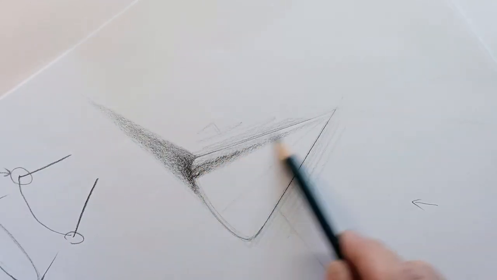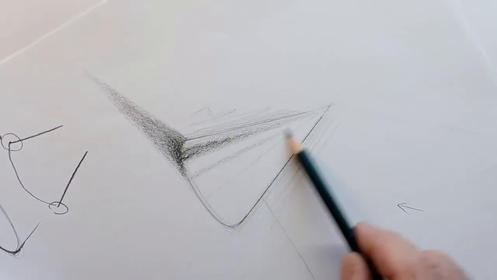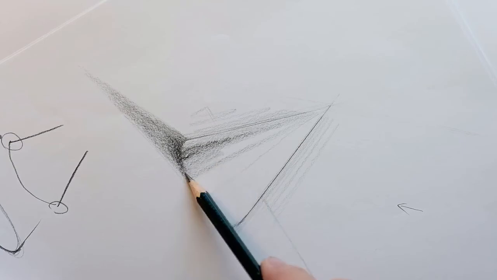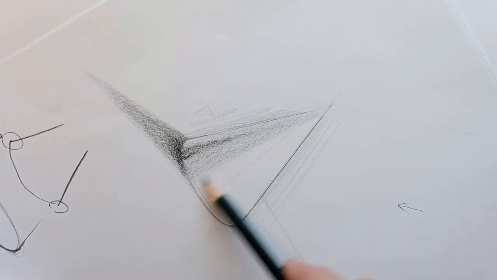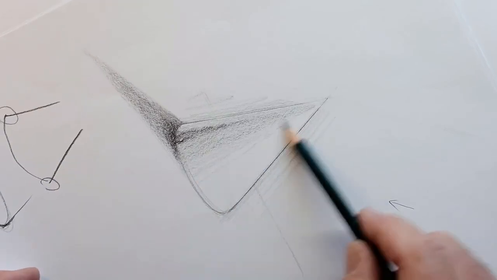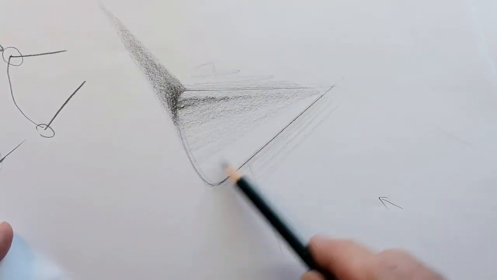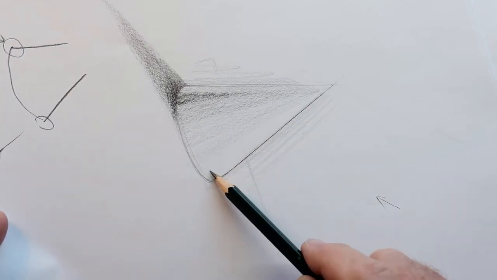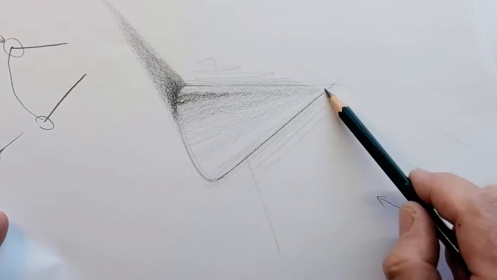Then a little bit more out the back, and then let's say form shadow all the way to here, and then lighter. But look, I'm trying to get it all running up towards the point. You see that? And I'll have a little highlight there, a little bit more grey there.